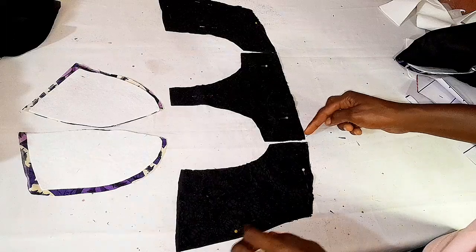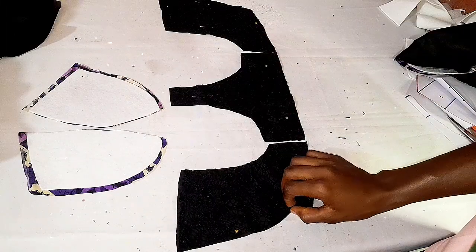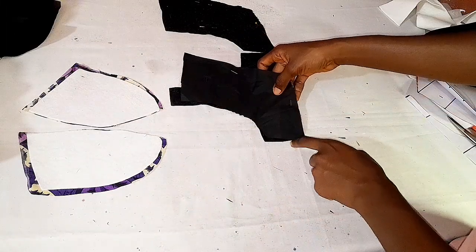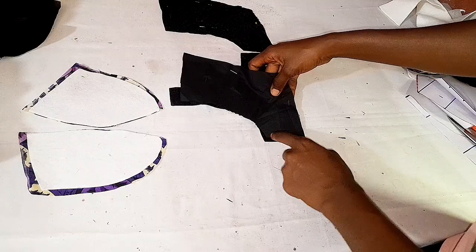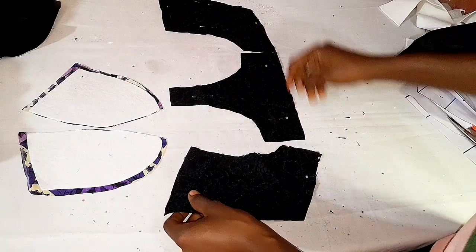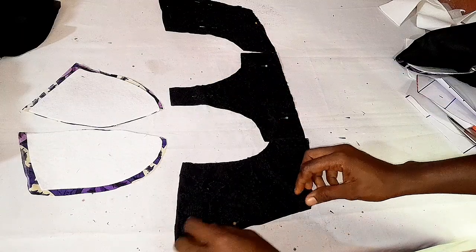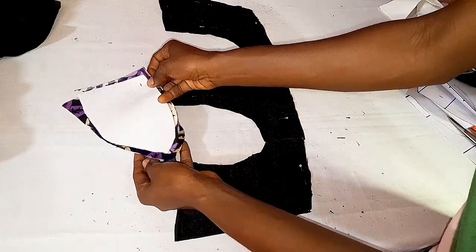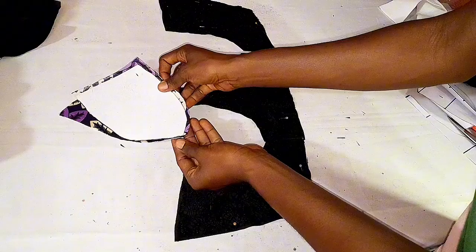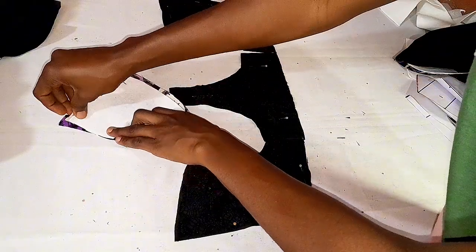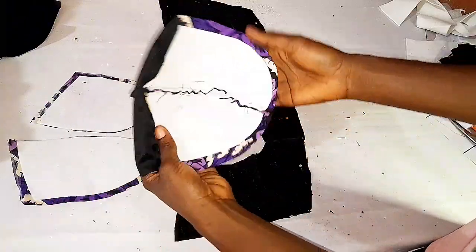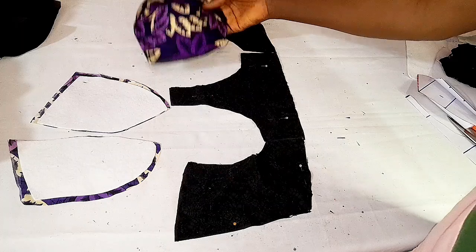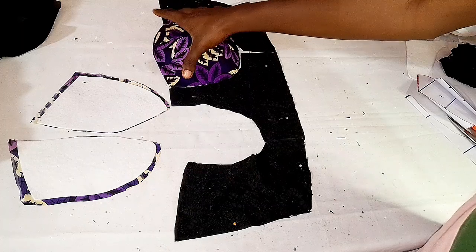Here I'll be fixing my front bustier patterns. With 1/2 inch, just take it to your sewing machine and stitch up this area. The same applies to the other side. For my bra cup, I will also go ahead to stitch it up using 1/2 inch, just the way you see me placing it together here. Also, here is one of the bra cups that I did off camera. You can see how neat it came out.